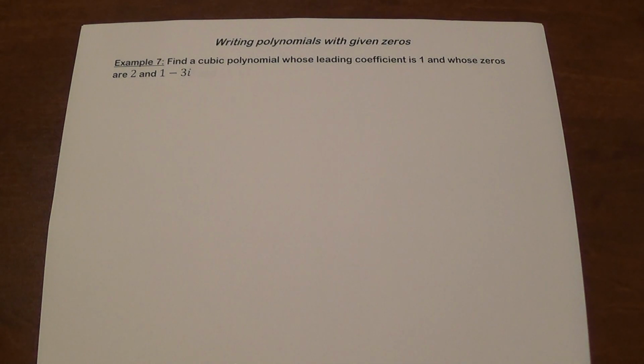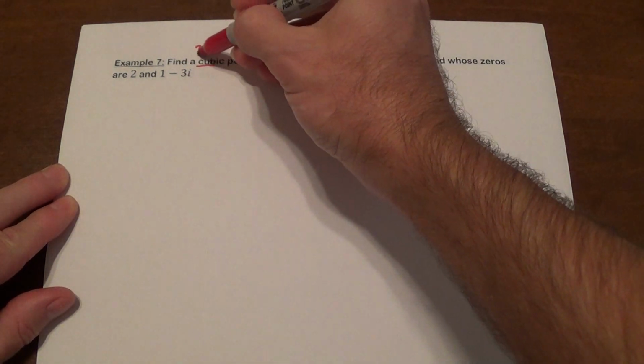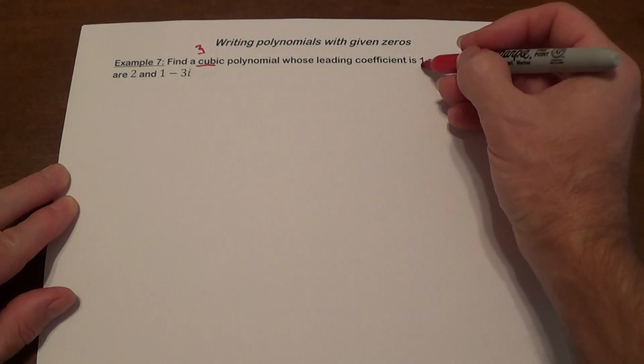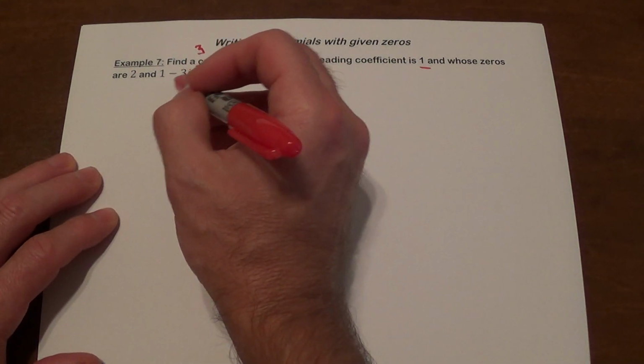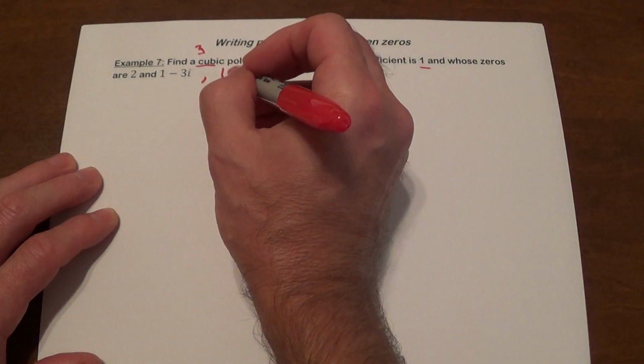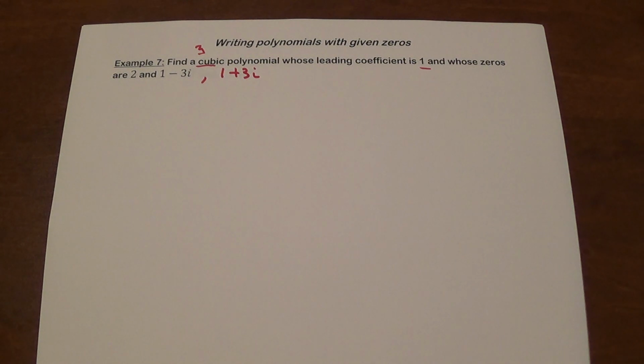So here we have a cubic polynomial. So 3. You only have 2 numbers here. The leading coefficient is 1, so we don't have to worry about any numbers in the front. But you have 1 minus 3i as one of the zeros. That means there's going to be 1 plus 3i as another zero. And that's going to give you 3 factors.